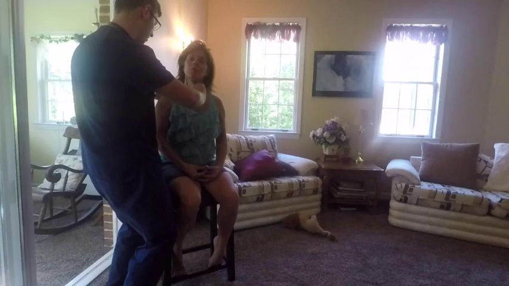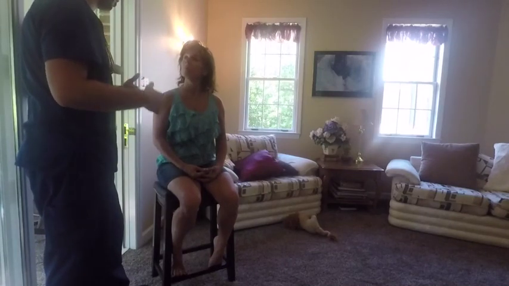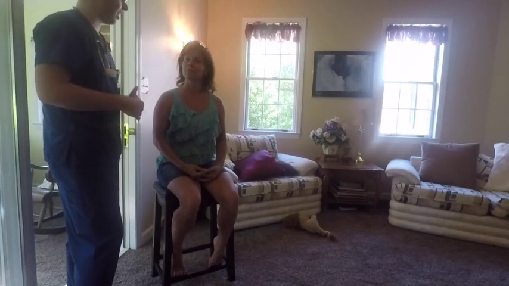So next I'm going to palpate your carotid arteries one at a time, and I'm going to note the strength. The strength is +2 for both, which is normal. We don't want the pulse too weak or too strong. And also I did not feel a thrill.